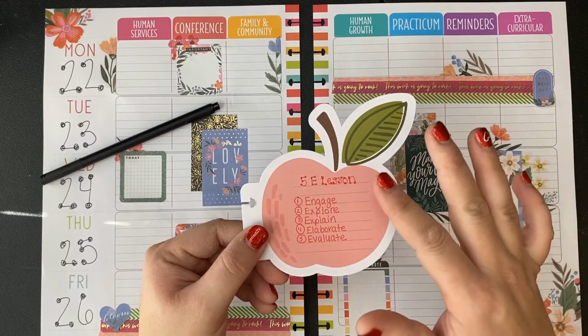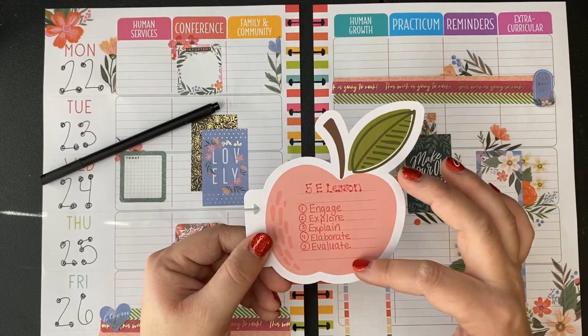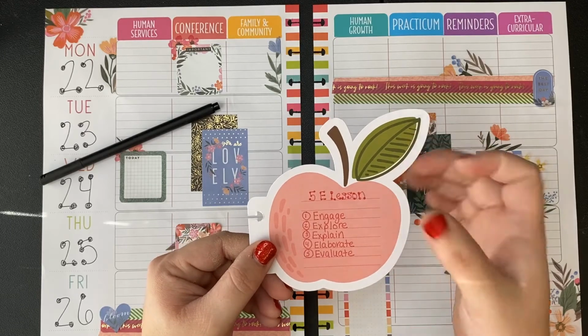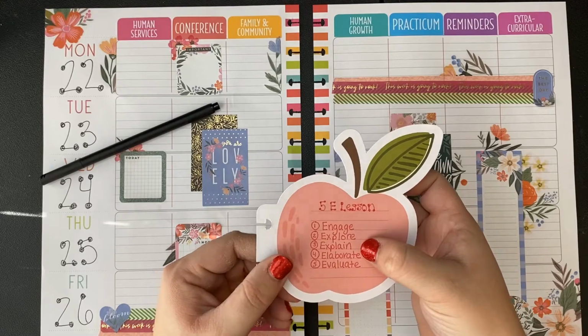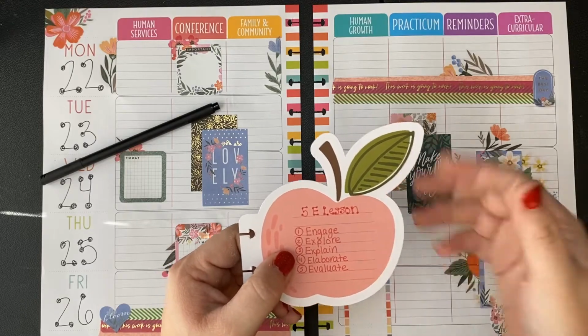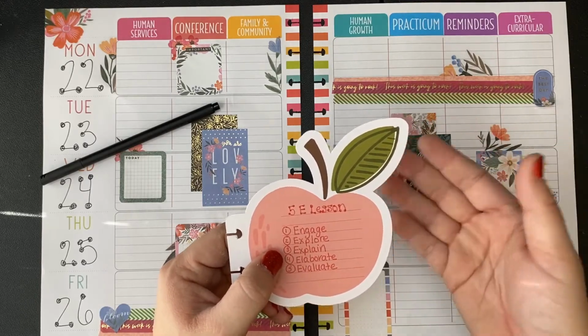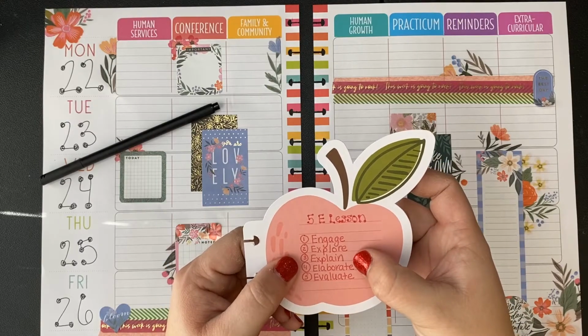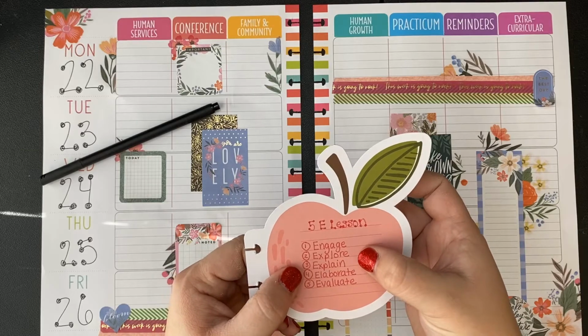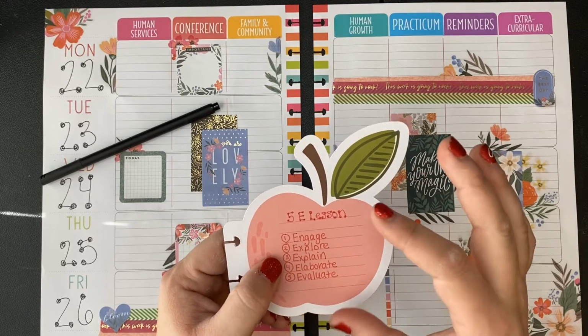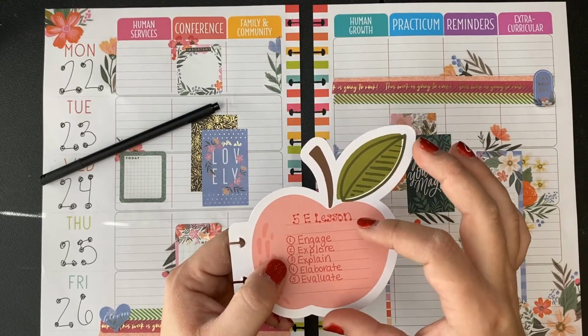Now, I do this over a few weeks. So I may do 2 or 3 days of engage, 3 or 4 explore. The explain is more of a lecture format or just providing notes about what it is that we're doing. And I usually only spend 1 day, maybe 2 on that, because I really think that the elaborate and the explore are the most important parts of the 5E lesson.